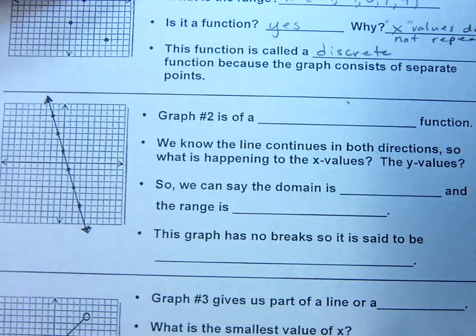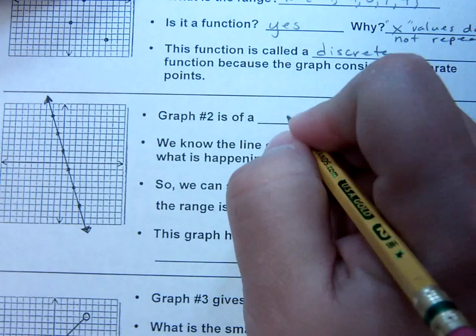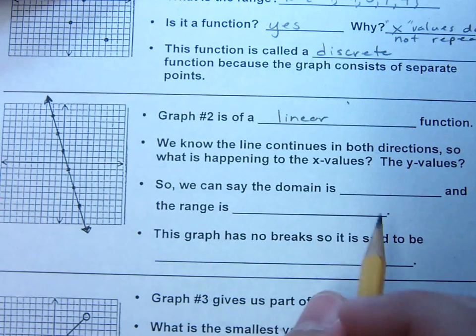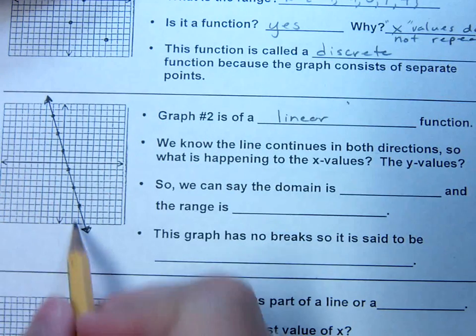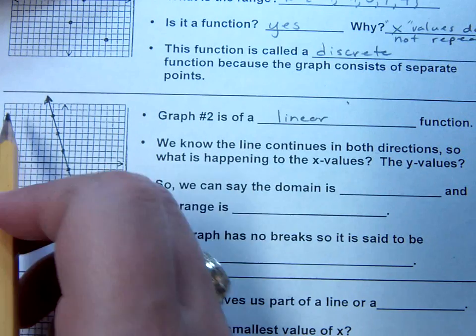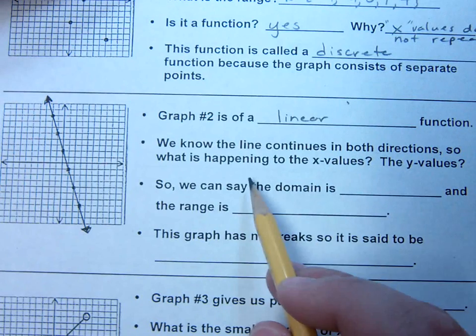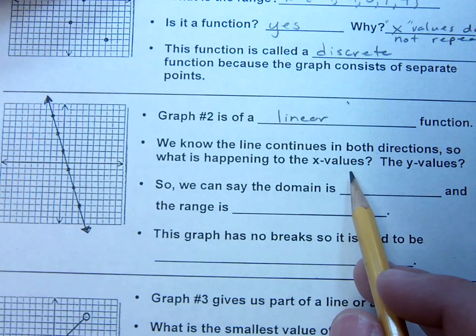Graph 2 is of a linear function. How do I know? Because it's making a straight line that is continuous forever in both directions. We know the line continues in both directions, so what is happening to the x values? What's happening to the y values?